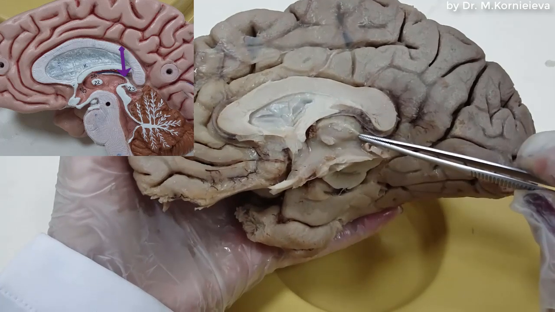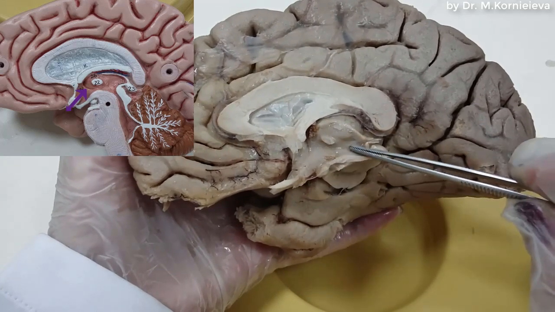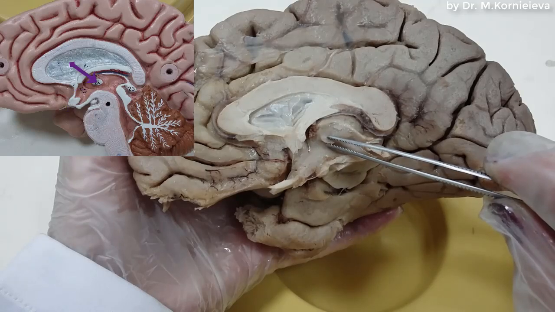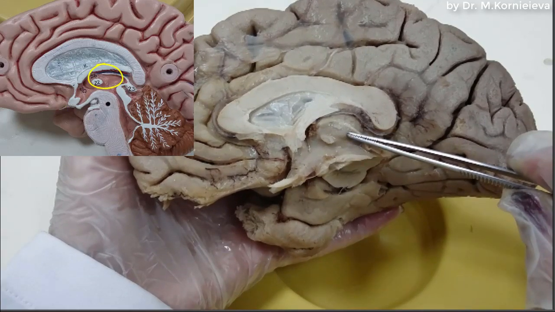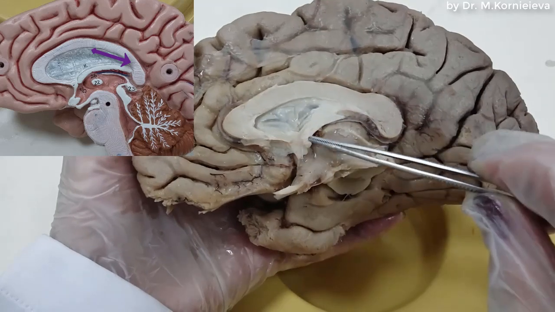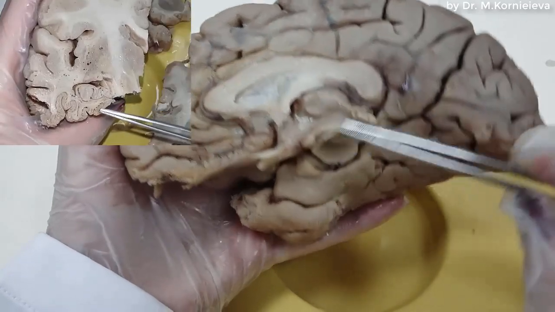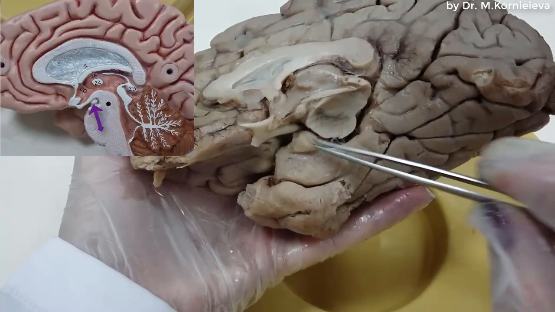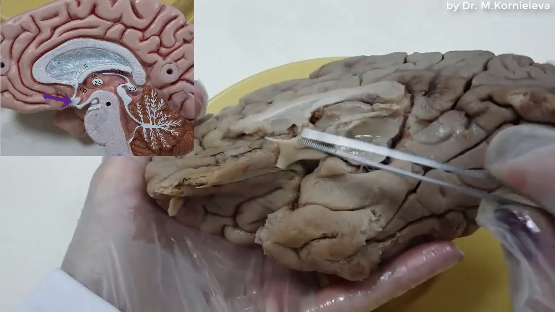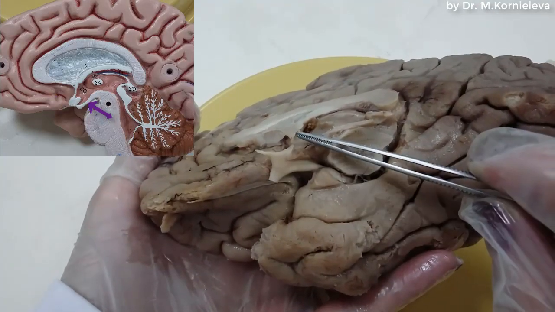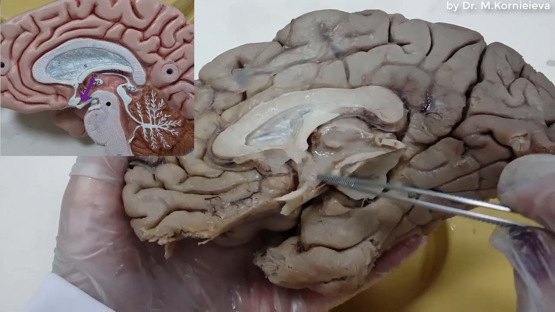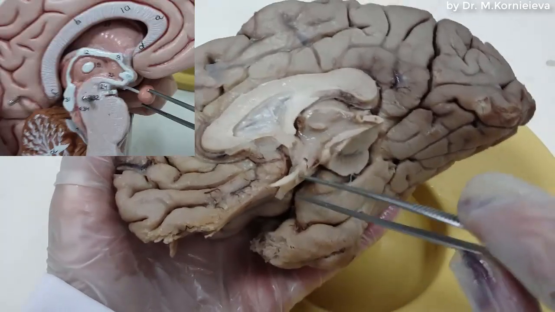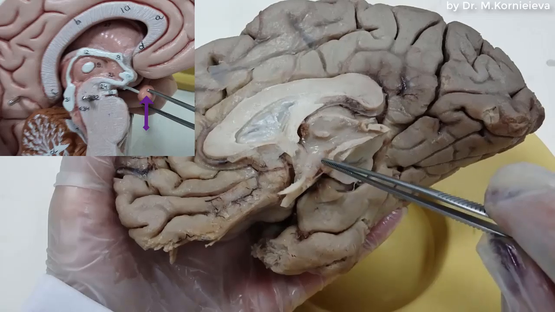Lateral wall: stria medullaris thalami, hypothalamic sulcus, interthalamic connections, medial surface of the thalamus. Roof: corpus callosum, fornix, hippocampus. Floor: mammillary body, optic chiasm, tuber cinereum, infundibulum, hypophyseal recess, hypophysis.